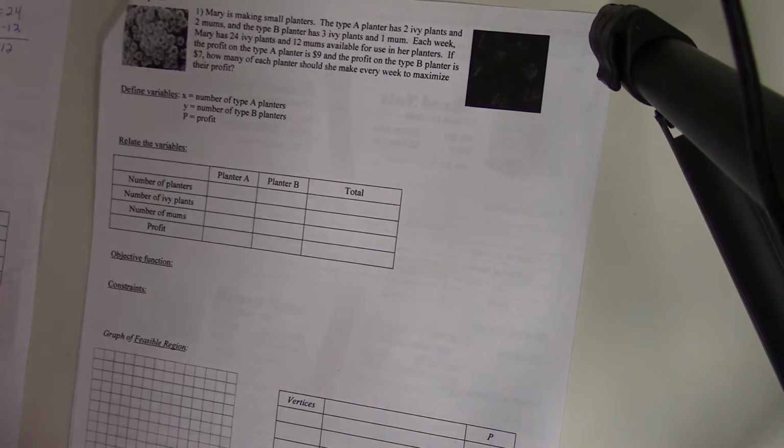Alright, so this is page 3 of your linear programming notes, excuse me. Pages 1 and 2 you can find on linear programming 1 and 2. This is going to be linear programming page 3 and 4, is what I'm going to call it.